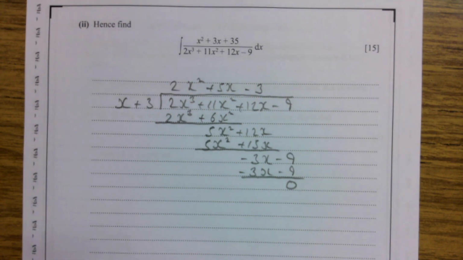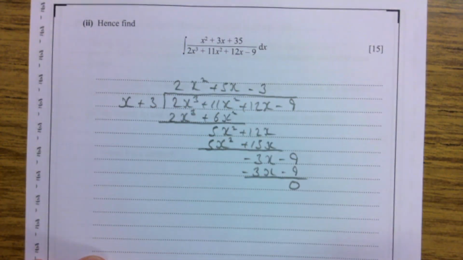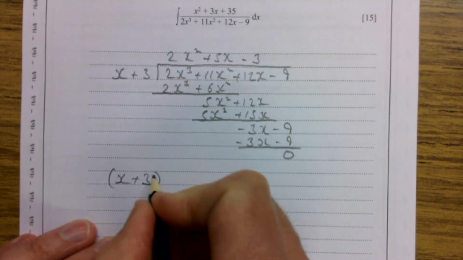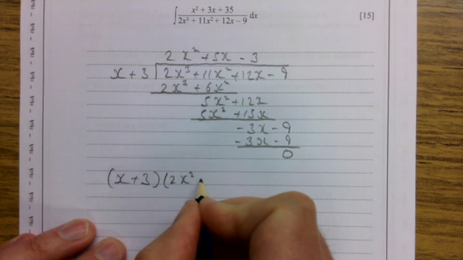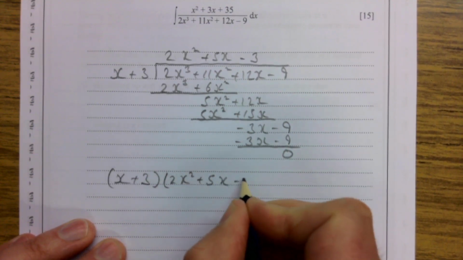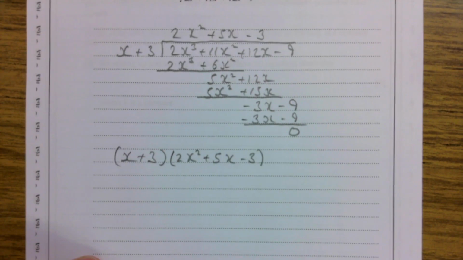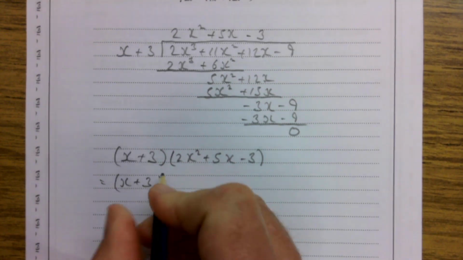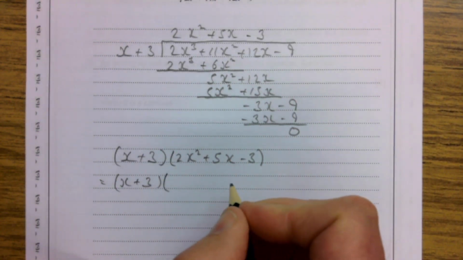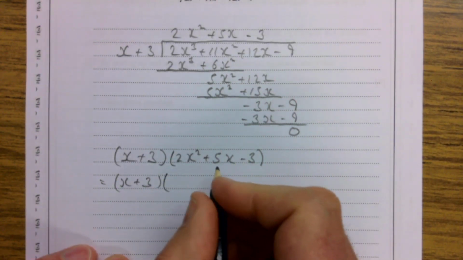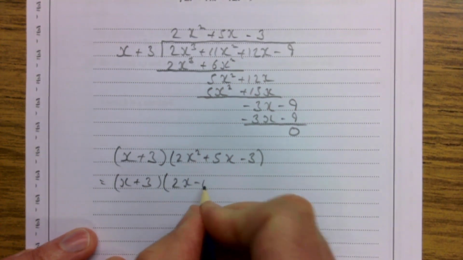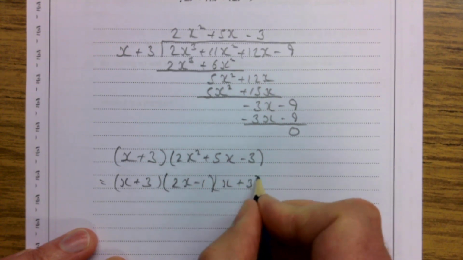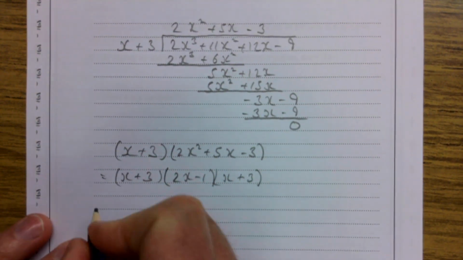That means this denominator can be rewritten as x plus 3 times 2x squared plus 5x minus 3. And then we want to factorize this. And again, you can take my word for it, you get 2x minus 1 times x plus 3. So that x plus 3 actually appears twice as a factor.